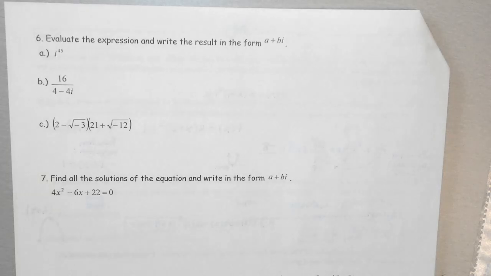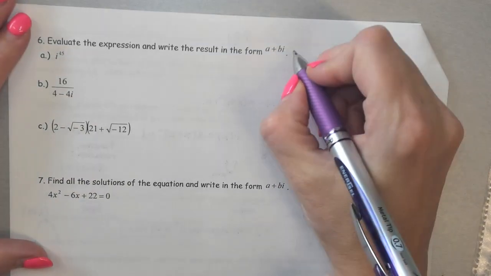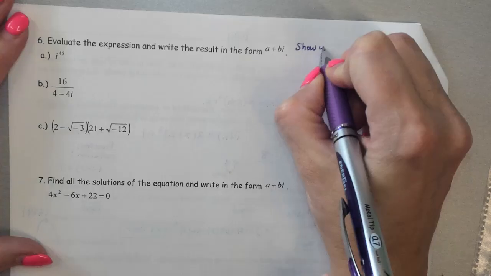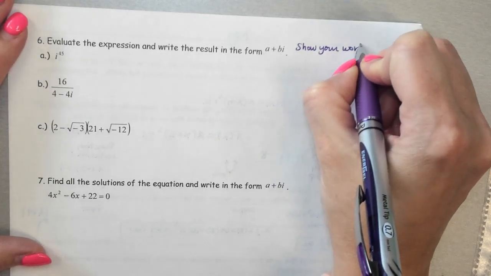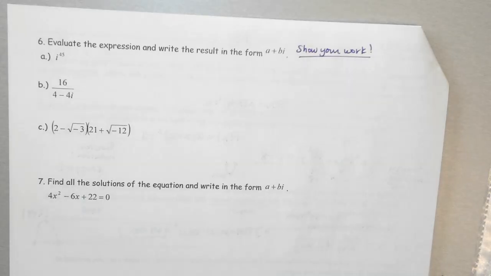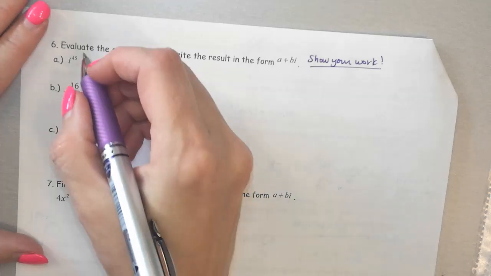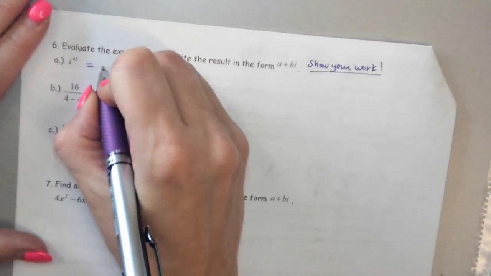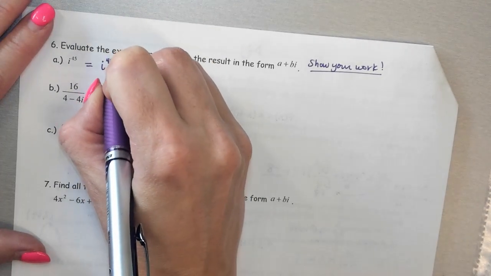Okay, so on your quiz for evaluating the expression and writing the results, this will also give you a reminder that you have to show your work. You can't just tell me the final answer for A, you have to show me how you got there. So in order to arrive at i to the 45th, we're going to split this into, you can start here, i to the 44th times i is i to the 45th.